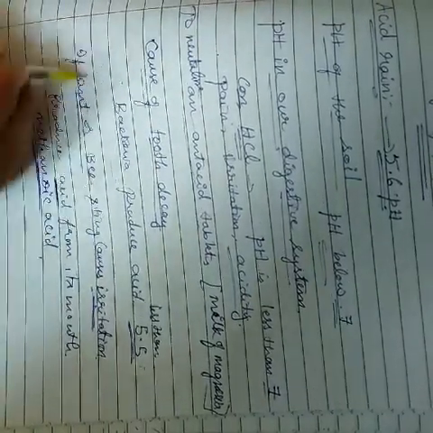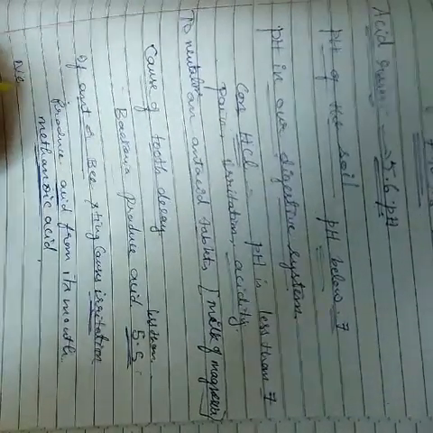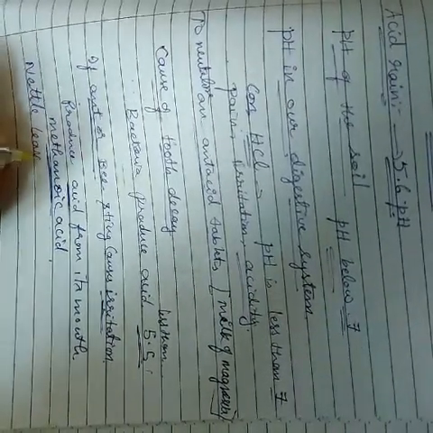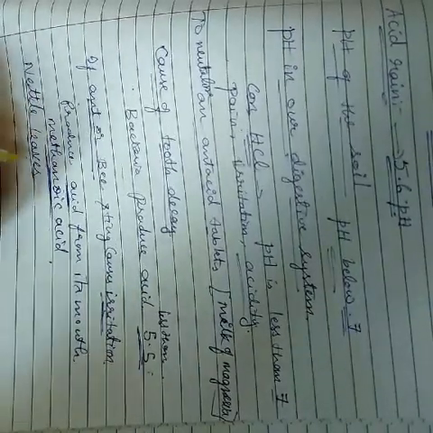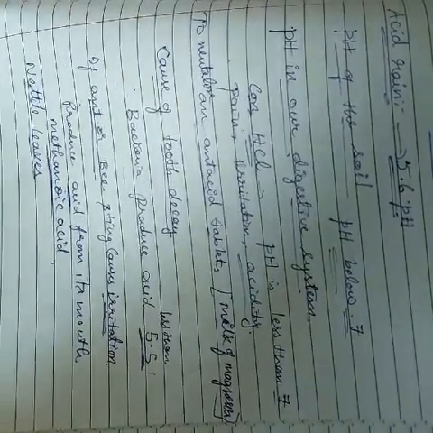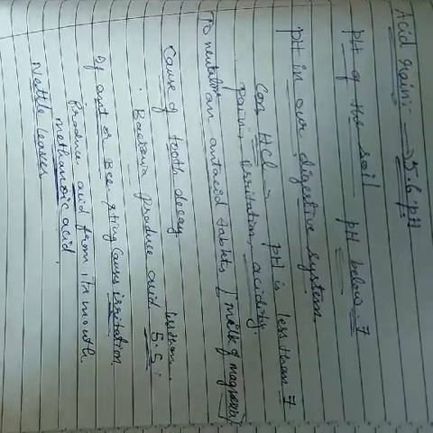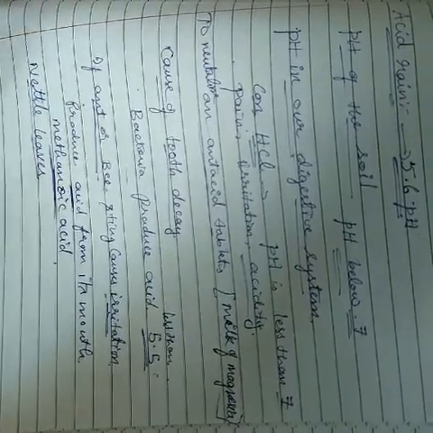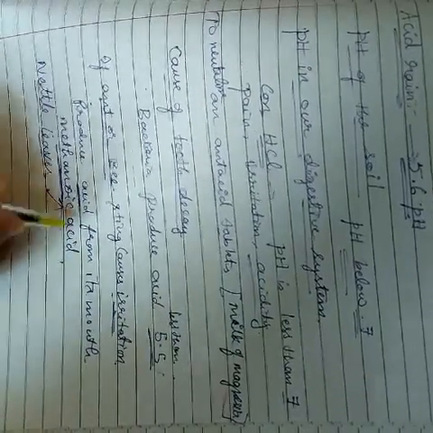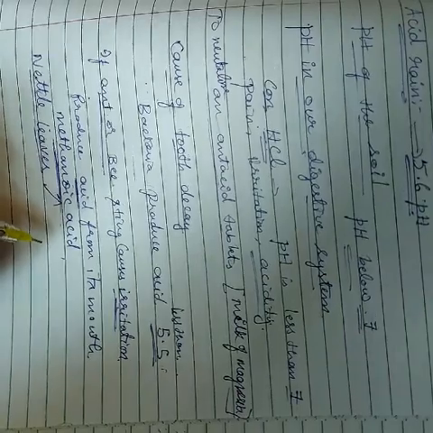In the same way, nettle leaves also cause irritation if they touch our body, because these leaves also contain the same acid, methanoic acid, which we normally call formic acid.